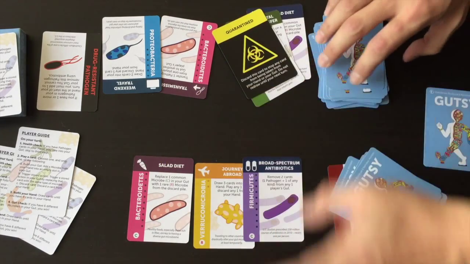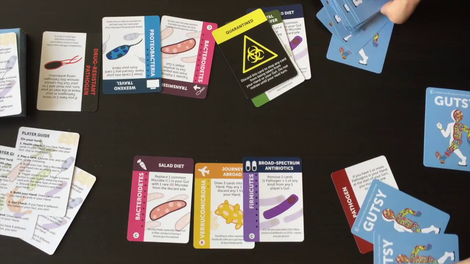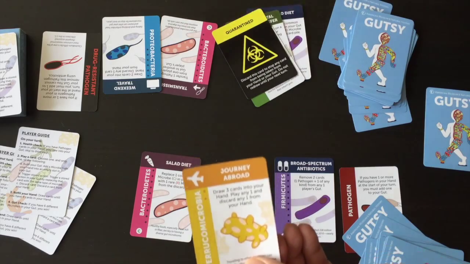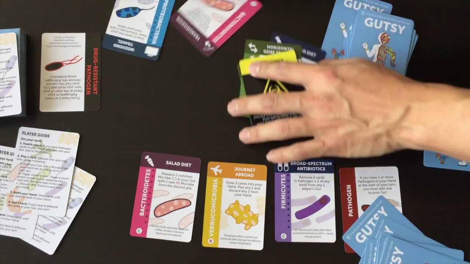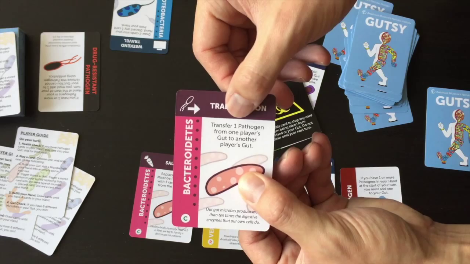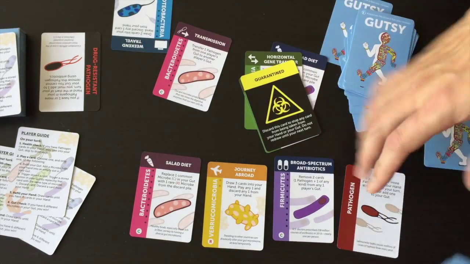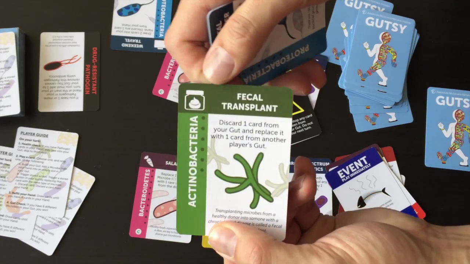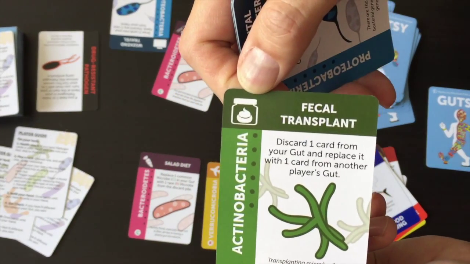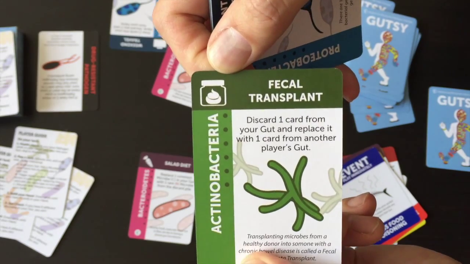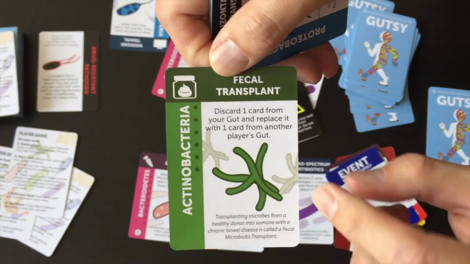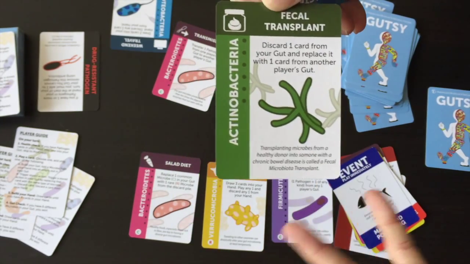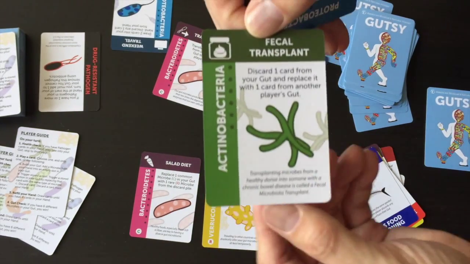And that's it. There are different actions available for you to play. For example, there's Salad Dyer, there's Journey Board, where you can draw 3 cards, which helps you draw more cards. There's a transmission, which lets you transfer 1 pathogen from one player's gut to another player's gut. And my favorite card is the fecal transplant card. You can see this little cute icon here with the little poop icon inside. I love this card a lot. You can discard 1 card from a gut and replace it with 1 card from another player's gut. It's kind of mimicking the actual fecal transplant.